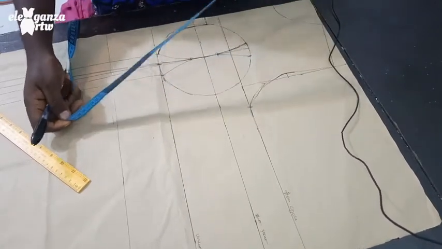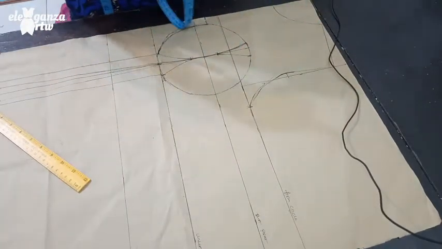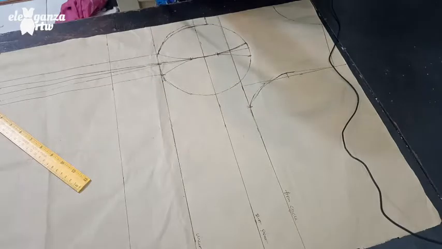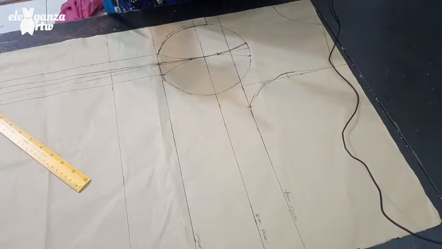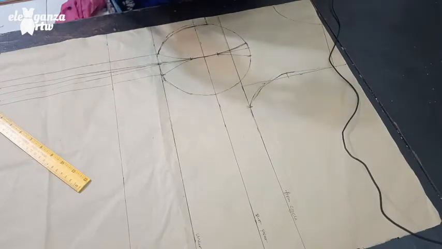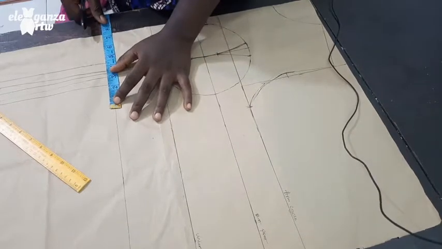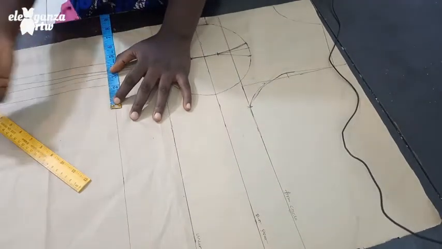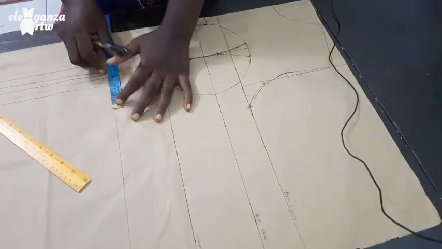Yes. So I measured my waist. My actual waist is 31, but I want to snatch it by 2 inches. So I measured my 29 inches on my waist, and I can breathe with it. So I'll input that on the pattern. So my waist is 29 inches divided by 4 is 7.2. So I'll mark that 7.2 here.